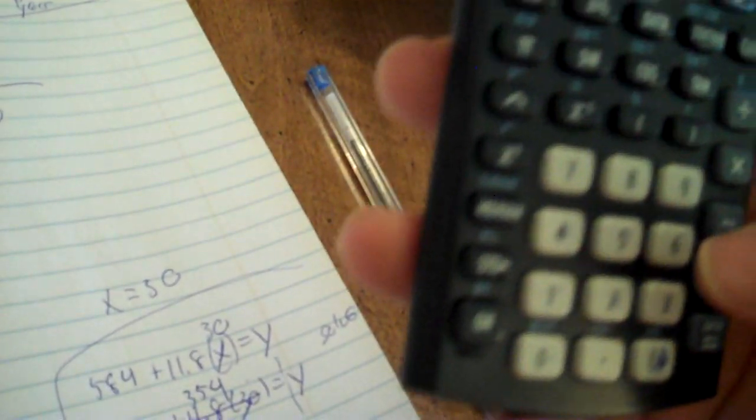So that gives me a 354 product, and then I add 584 to 354. That's 938. So 938 Sunday newspapers.